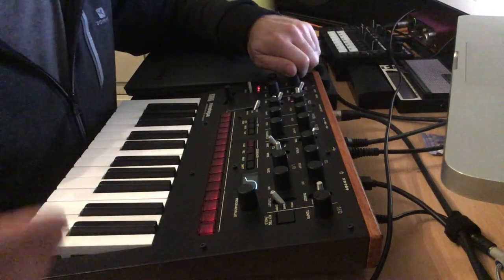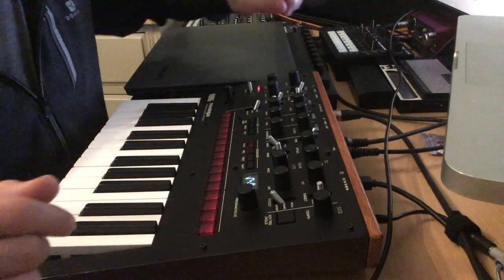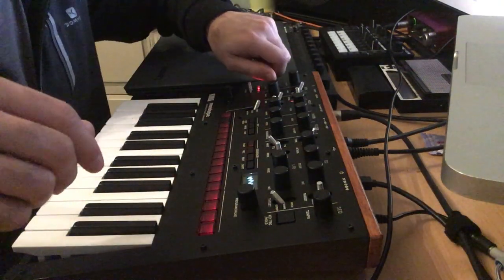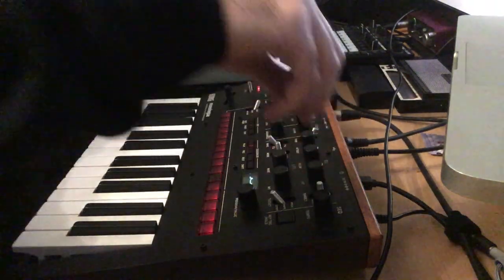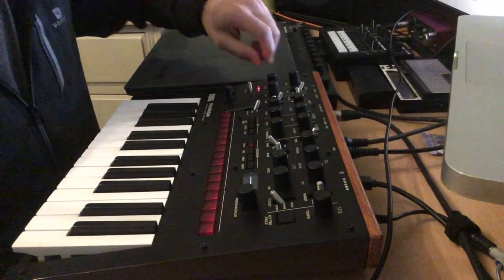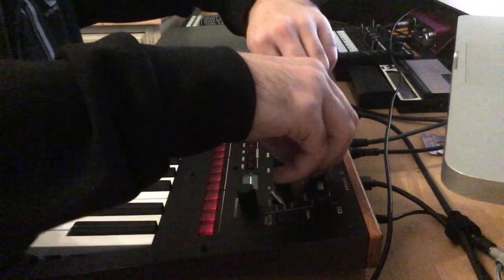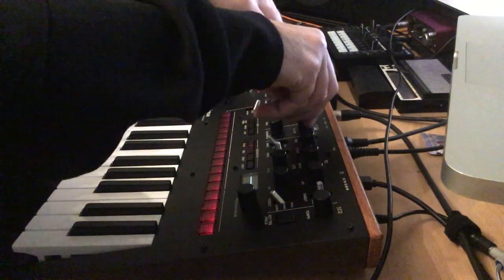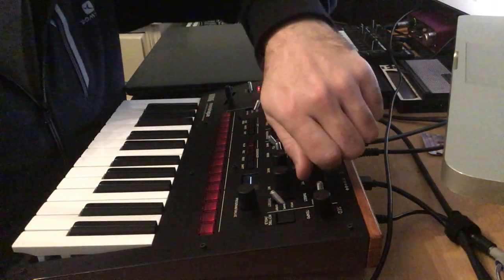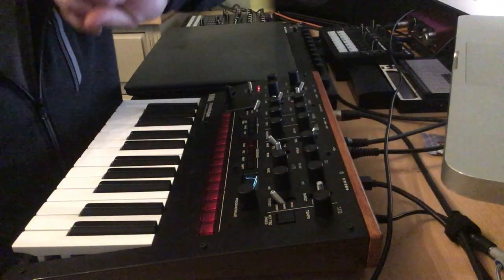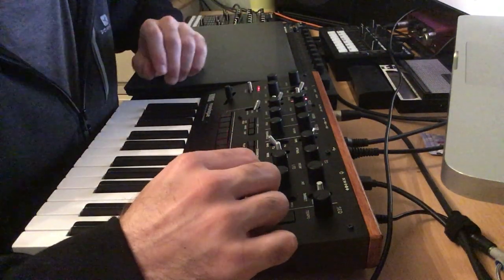It's like a drum beat all within itself, a very percussive sort of thing, but I can also loads I can do with that.